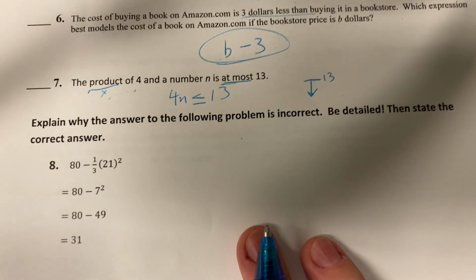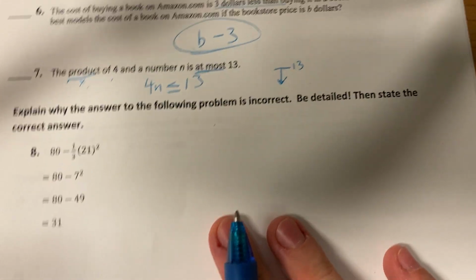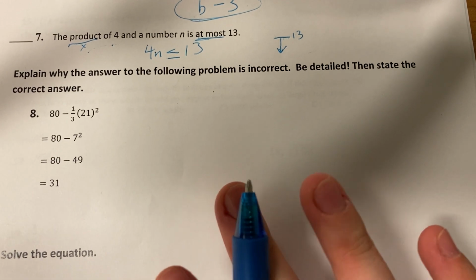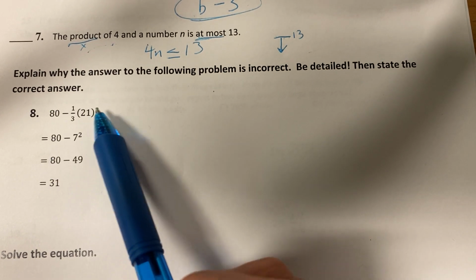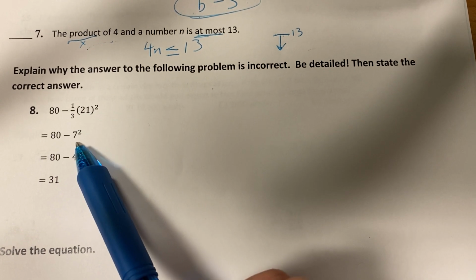All right, here we go. So explain why the answer to the following problem is incorrect. Be detailed, okay? Then state the correct answer. So over here, we're gonna look at the steps. So from this step to this step, what did they do?